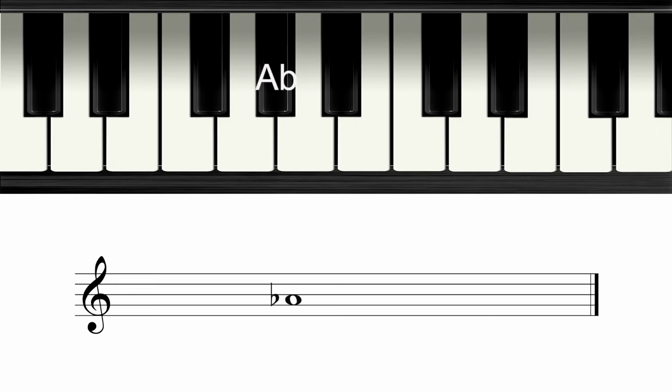So here is an A flat. Here is an A with a natural in front of it. So instead of playing the black key, A flat, you now go to the white key, A.